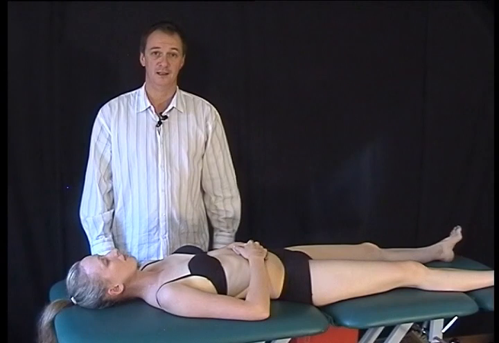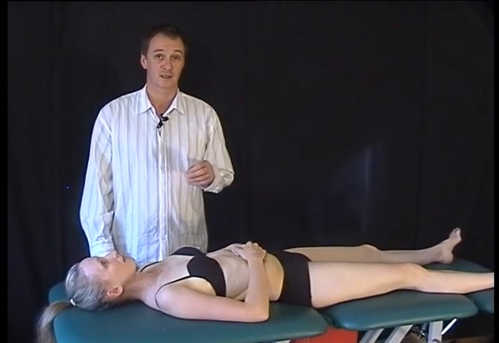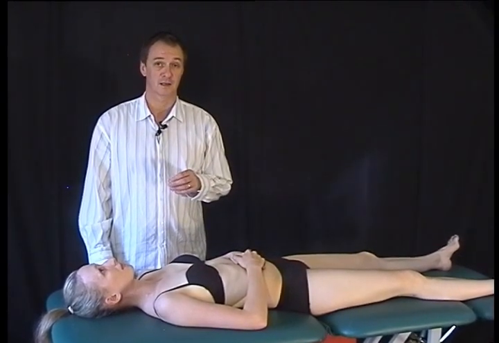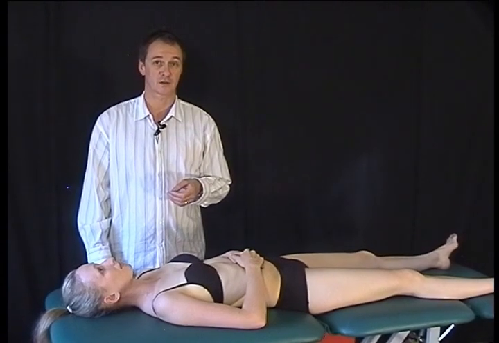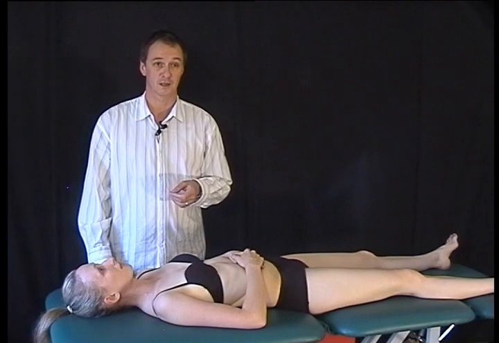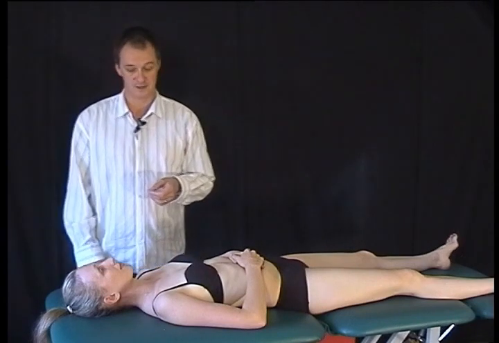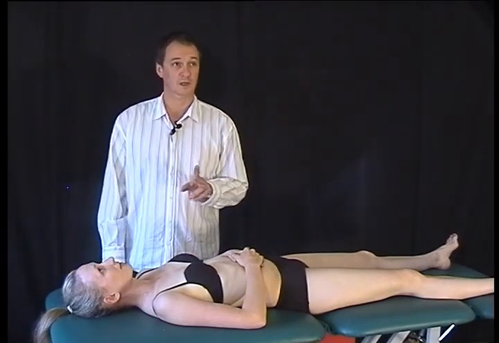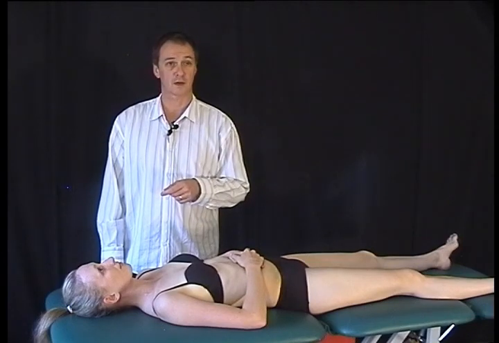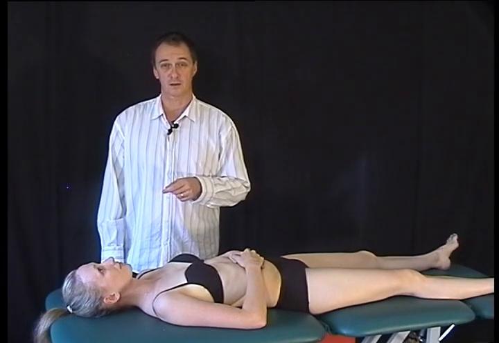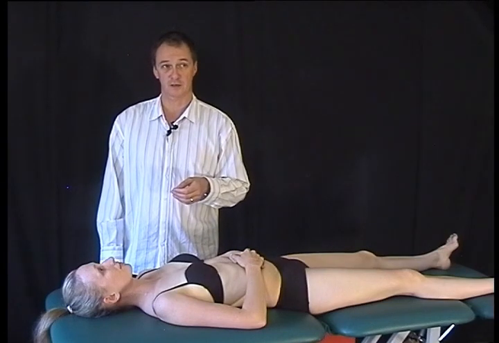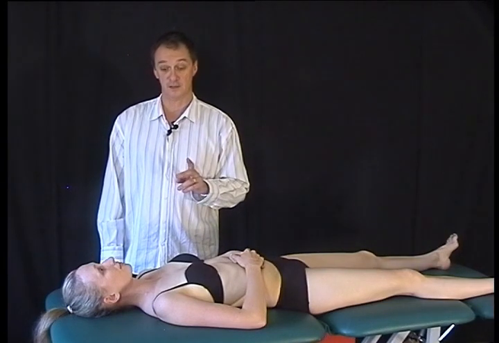Okay, good. The deeper structure in the cervical spine, in the anterior section, is longus colli, and also its close relative longus capitis. And so I want to show two ways to work with that. One is right through the anterior section of the neck, and the other one is to come from behind, or posterior to, the sternocleidomastoid. So here's the first one.